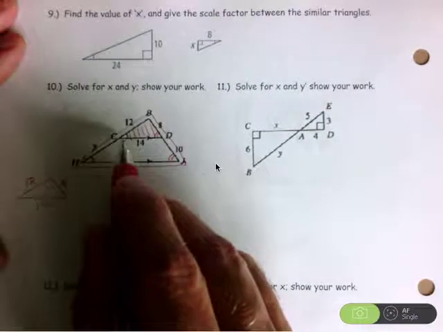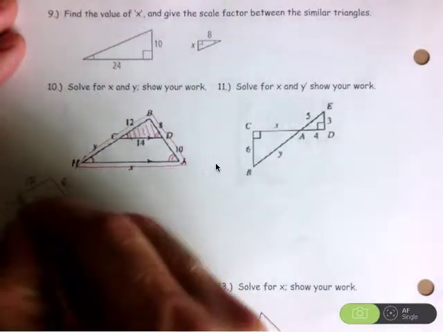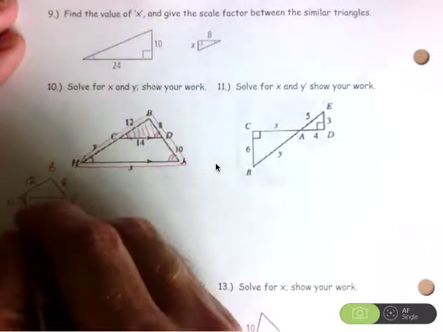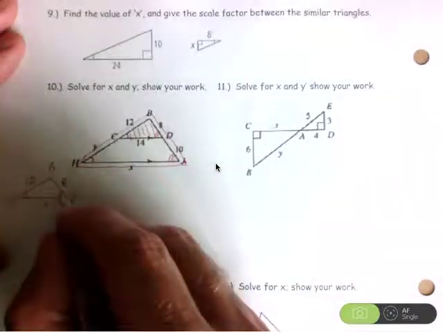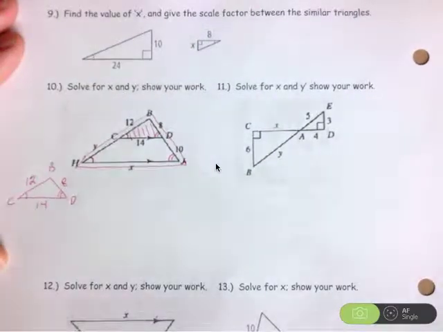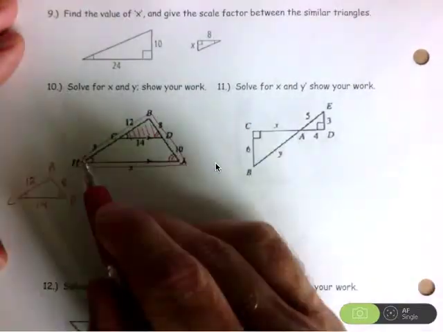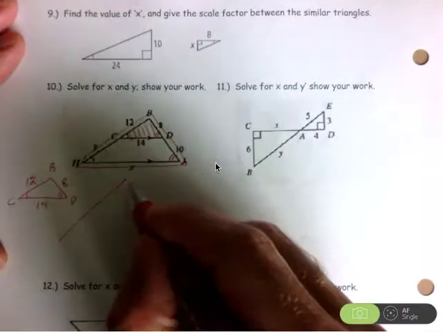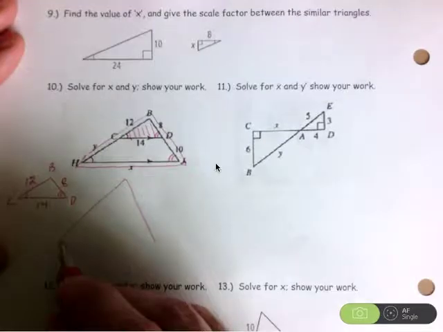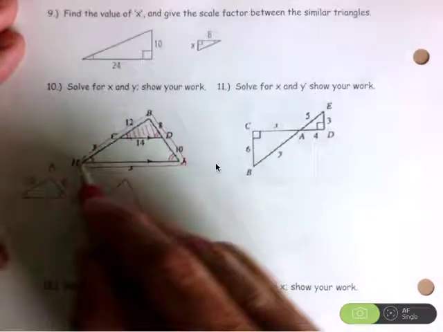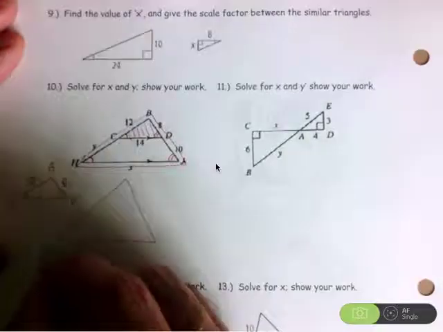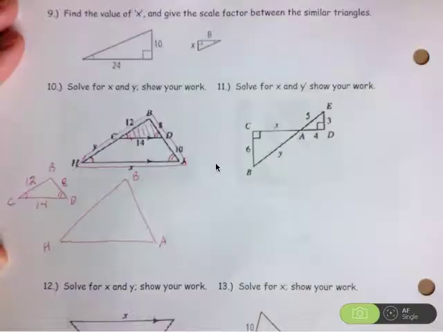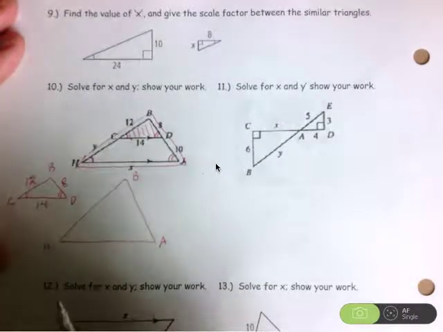So here is the triangle CBD. And I've got my angle at C and my angle at D with 2 arcs. And now I'm going to draw the big triangle. So the big triangle is HBA. So here's the triangle HBA. And now I'm going to label the sides of this triangle. I suppose I should label the angles first.